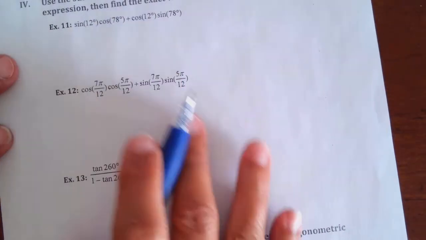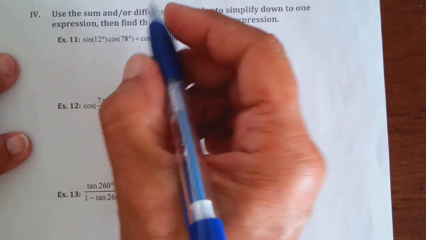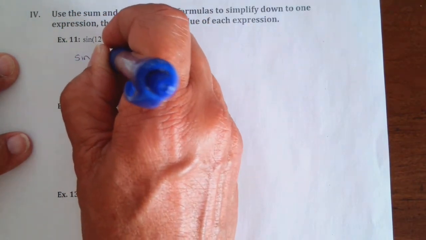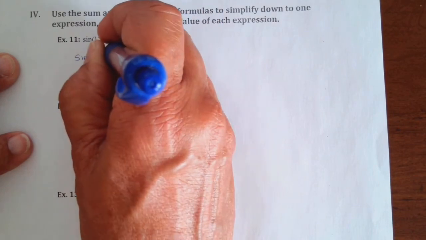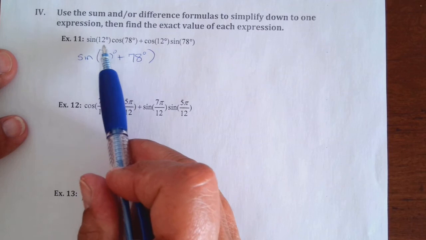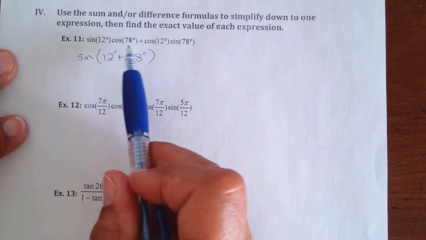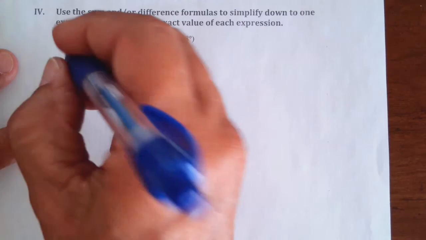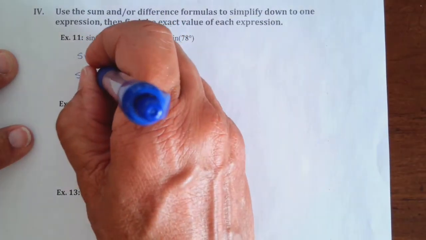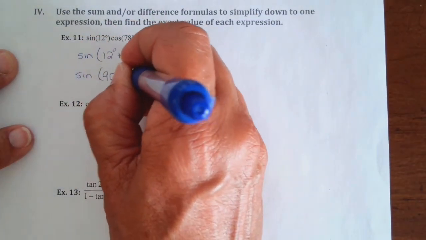So what were the two angles? So the two angles are 12 and 78. So this is going to be the sine of 12 plus 78. Okay? So that's how I know which one I went back to, because different words means the sine formula, and then you use the same one. Well, look, if you add those together, 78 plus 12 is 90. That is on the unit circle.